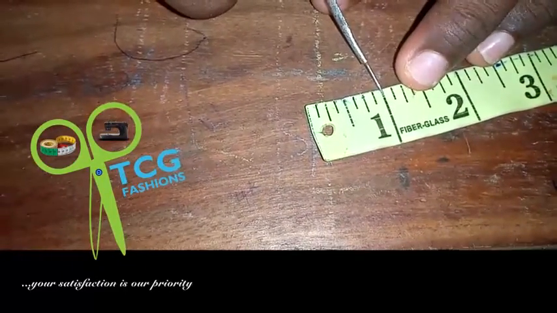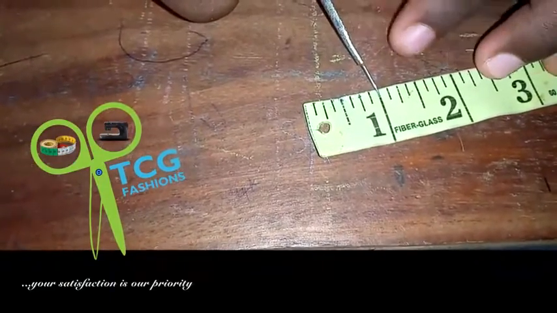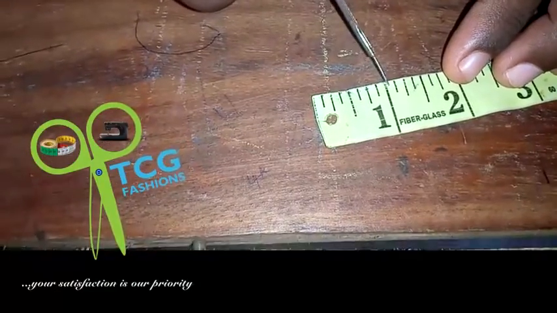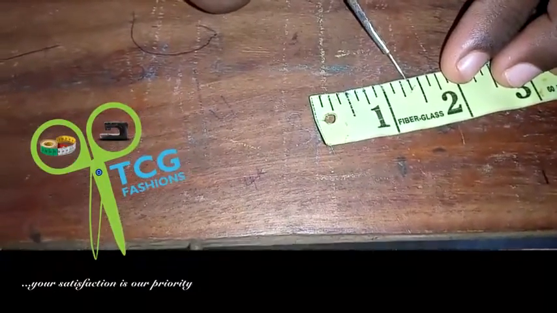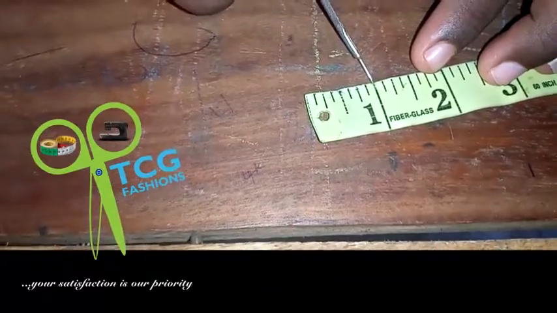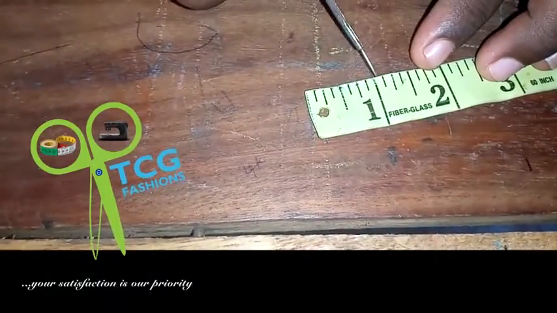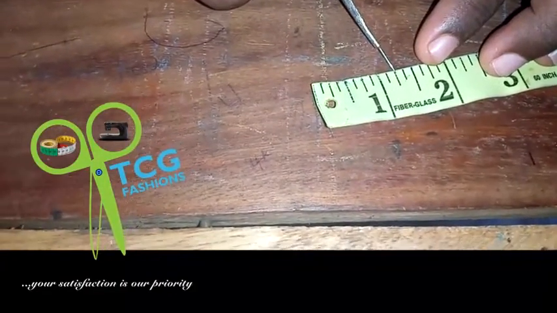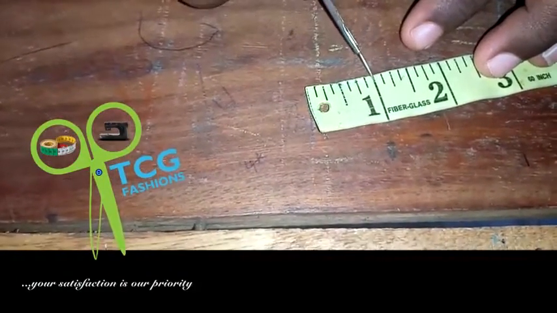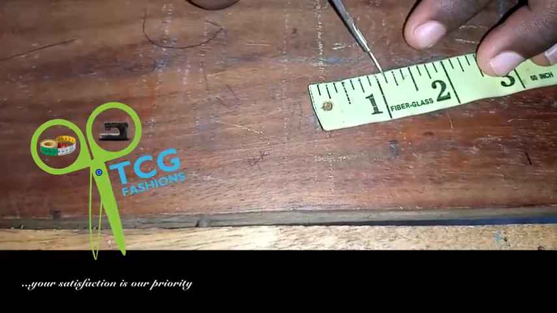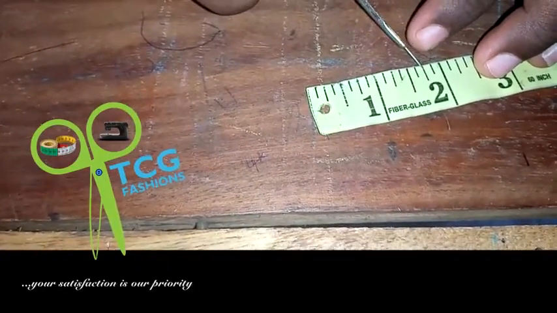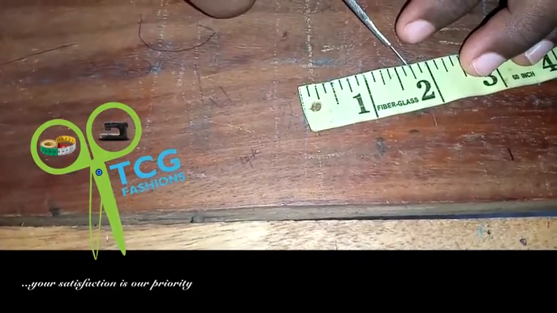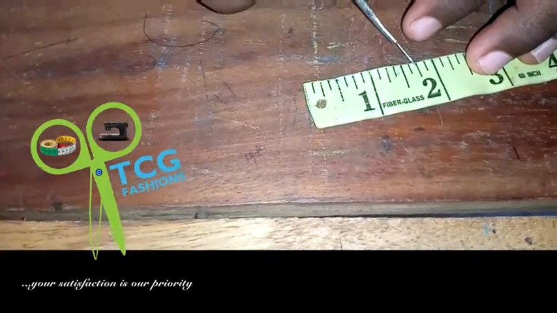So in case I tell you to go and measure 1 3/8, are we together? Do you know what you measure? It's just 1, then you count 1, 2, 3. If I tell you to go and measure 1 1/4, you just measure 1, 1, 2. If I tell you to go and measure 1 3/4, you just count. This is 1, then 3/4 is 1, 2, 3, 4, 5, 6. Are we together? So with this understanding, you can measure accurately when you are either sewing or you are constructing your pattern.